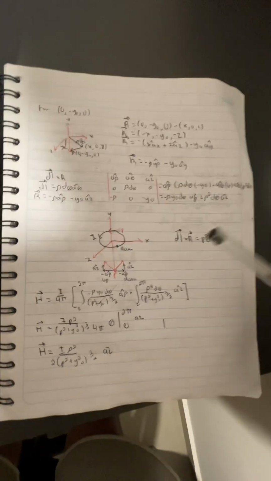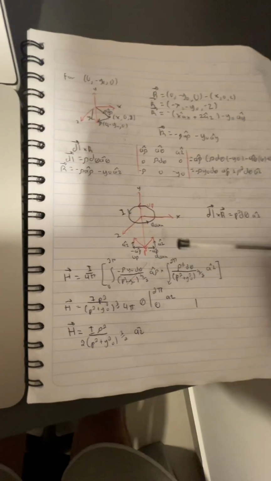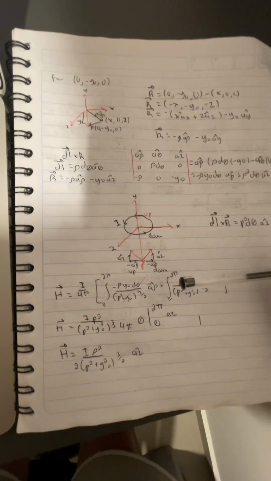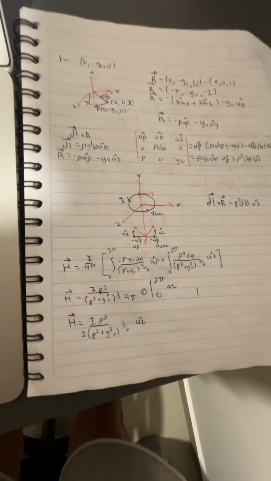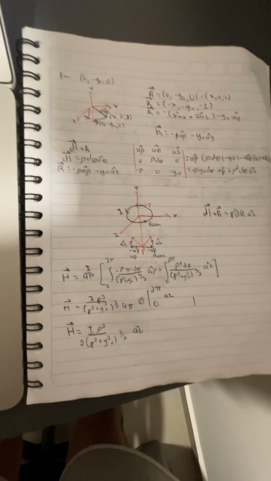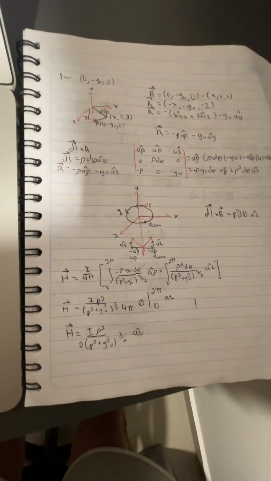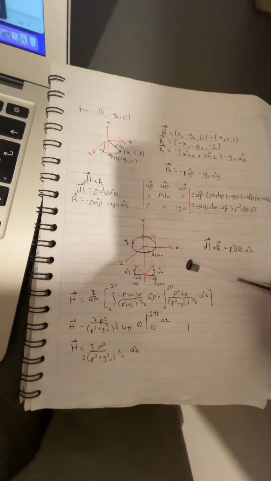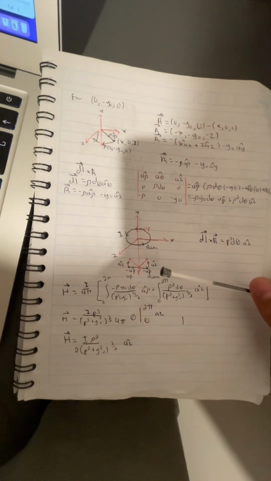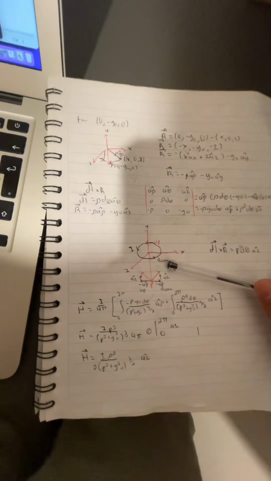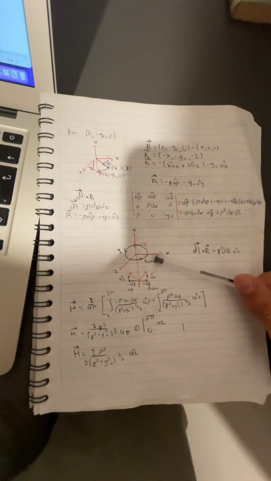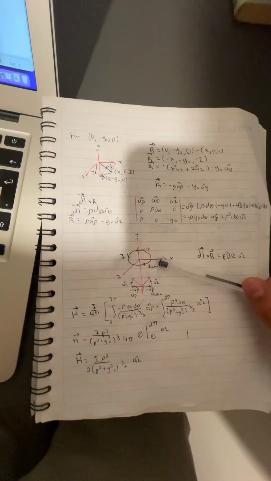After simplifying the integral, I evaluated from 0 to 2π, and the final result showed that the magnetic field at each point has only a vertical component along the j direction. Also, we get that for the point at negative y0, the field points up, and for the point located at positive y0, the field points down. And that's all for our second situation. Let's go for the third one.